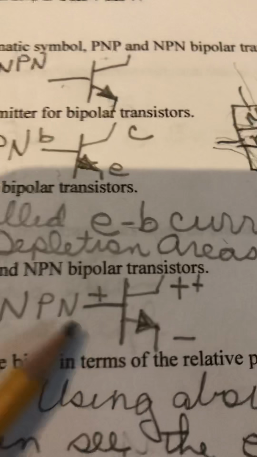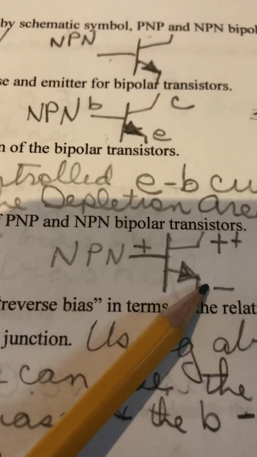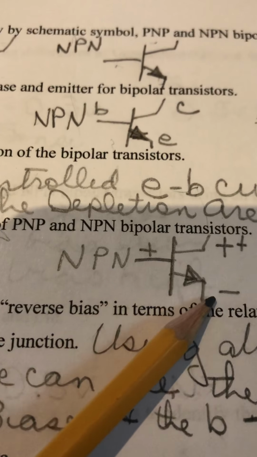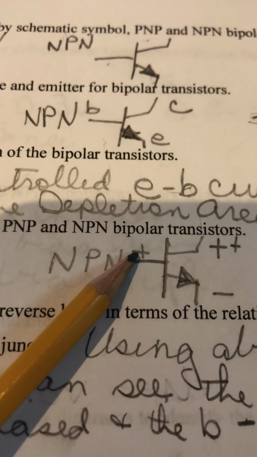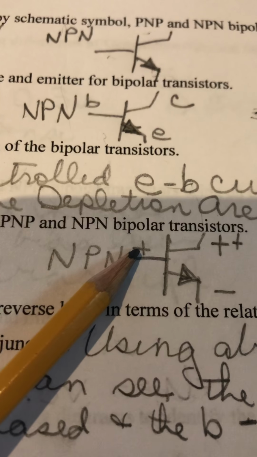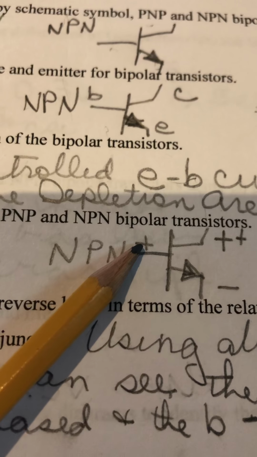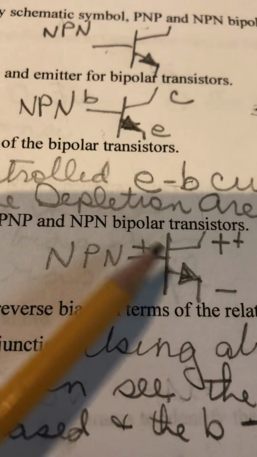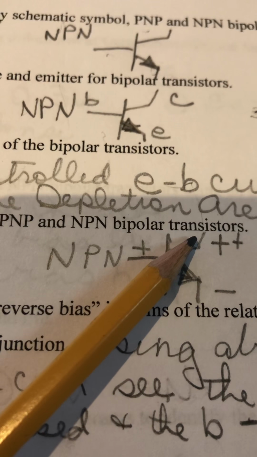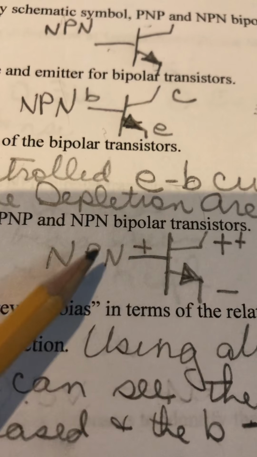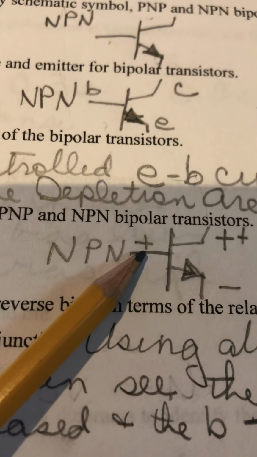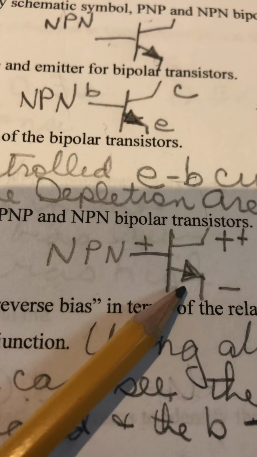Again, we'll look at the NPN because it is the most common. We would find this tied to a more negative point. The base would be 0.3 to 0.7 volts more positive than the emitter, and this would be the most positive point. So this is forward biased by a little bit, by whatever the voltage drop is required for this to flow.